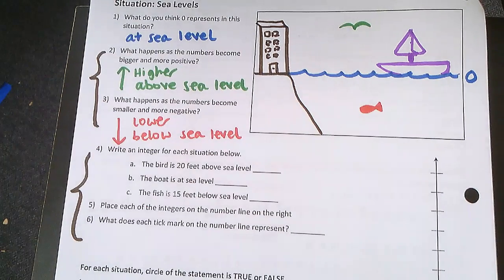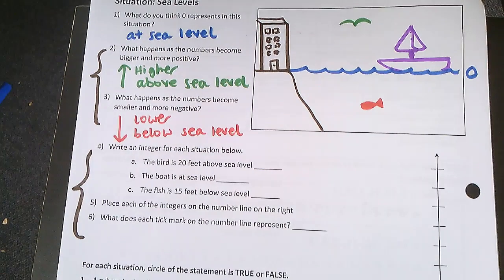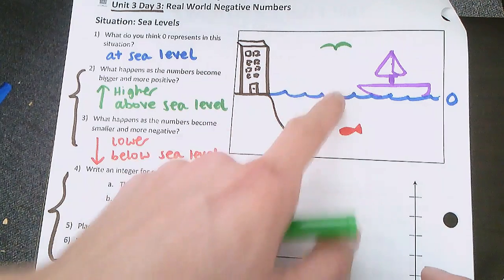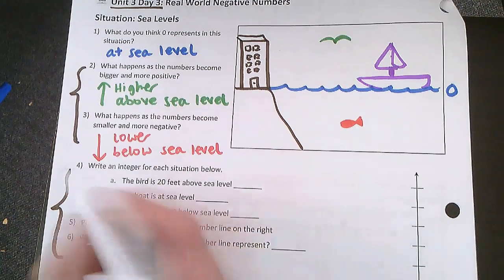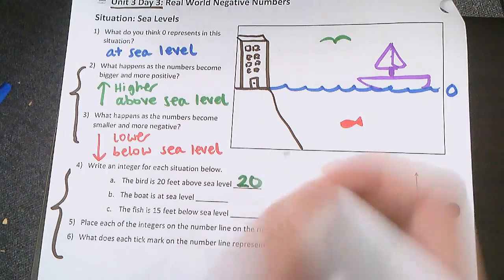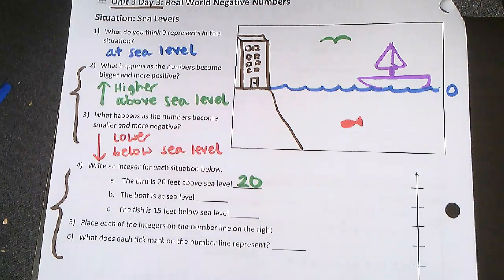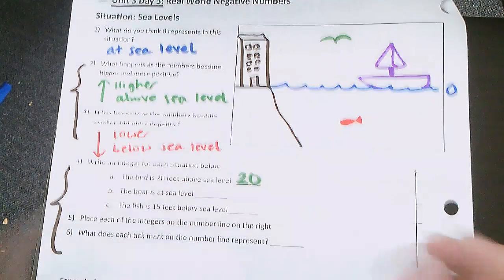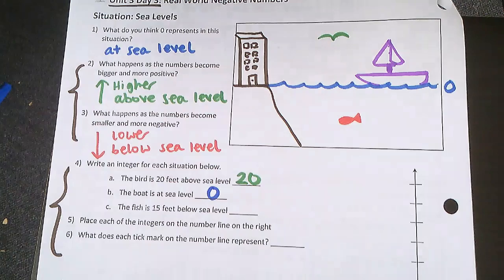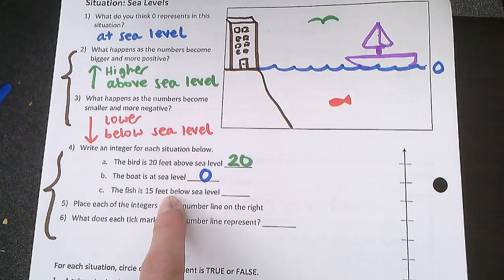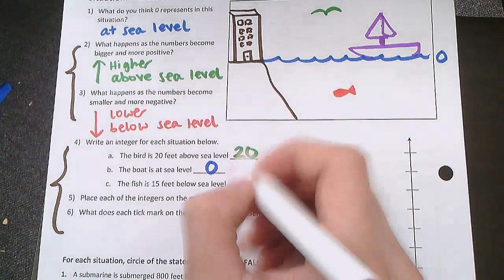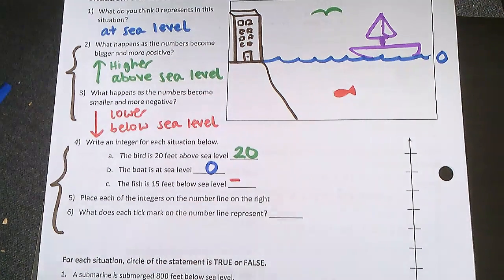Okay, now you are resuming the video after you've tried 4, 5, and 6. Let's see here. The bird is 20 feet above sea level. So it's positive, it's 20 feet above. So the integer, the number, is going to be 20. The boat is right at sea level. Sea level is 0 in this case, so that's going to be 0. And the fish is 15 feet below sea level. So below sea level is minus, negative, right, and 15.